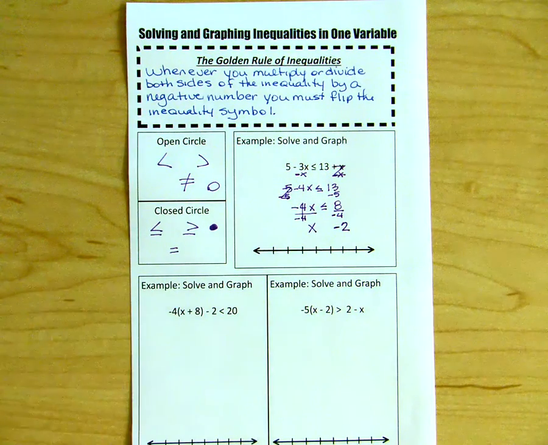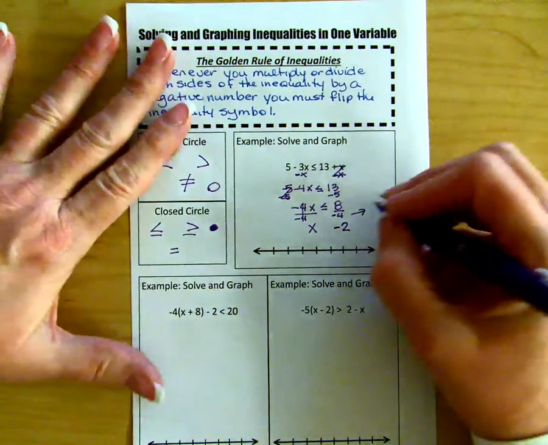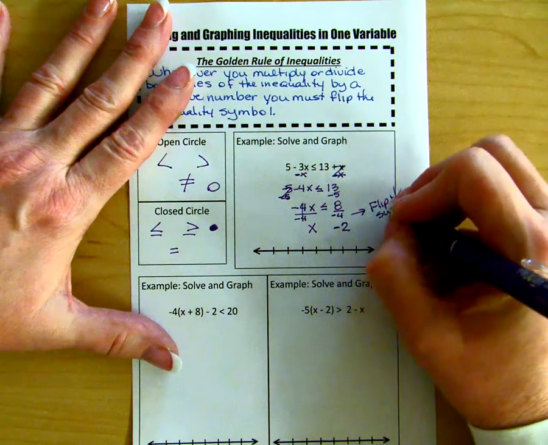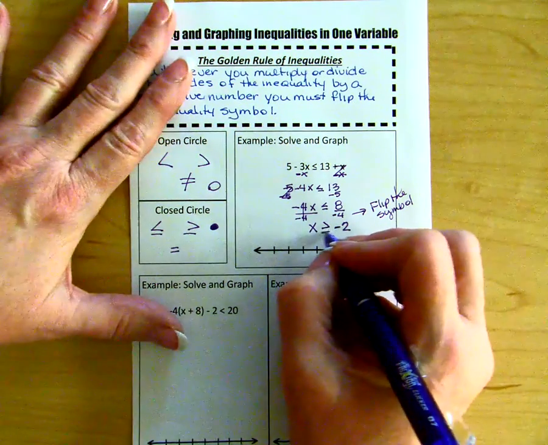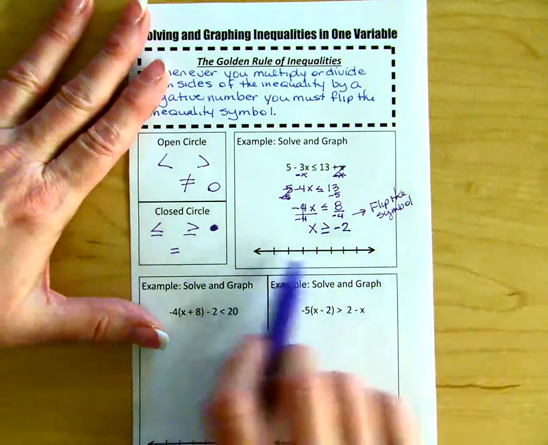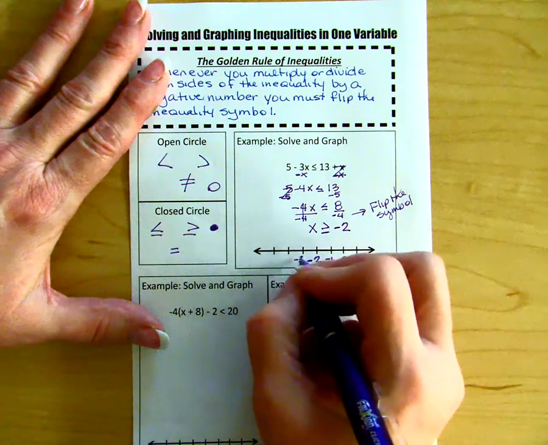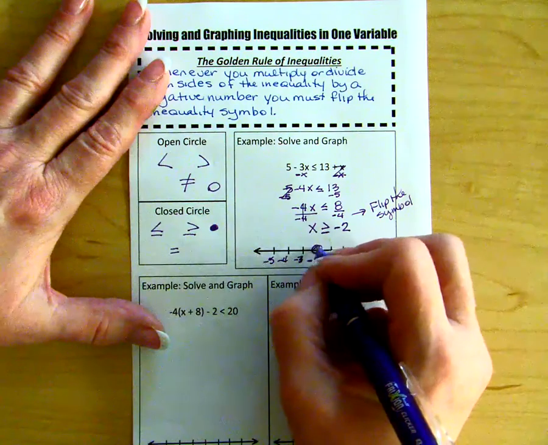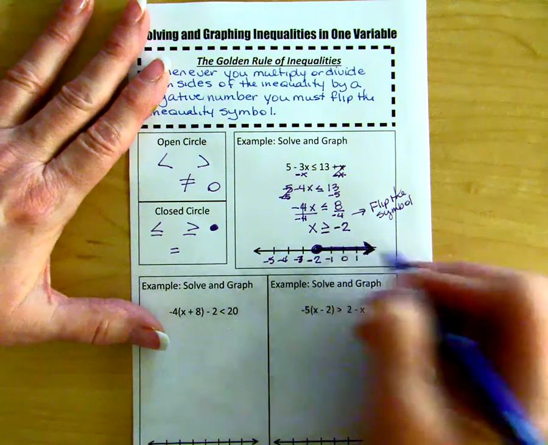And now the last question. Did I multiply or divide by a negative number? I did. So this right here is going to tell me to flip the inequality symbol. So instead of being less than or equal to, I am now greater than or equal to. Because it's a greater than or equal to, I'm going to have a closed circle, and because it's greater than, I'm going to shade to the right. Let's put the negative 2 in the middle. I put a closed circle at negative 2, and then I shade over this direction to the right because these are all the things that are bigger than negative 2.